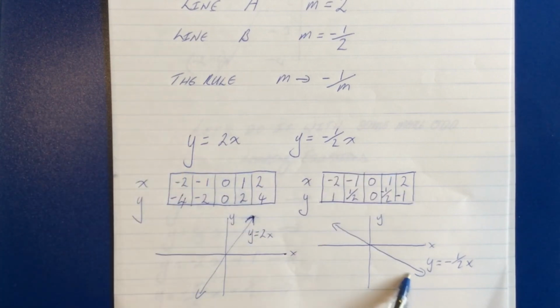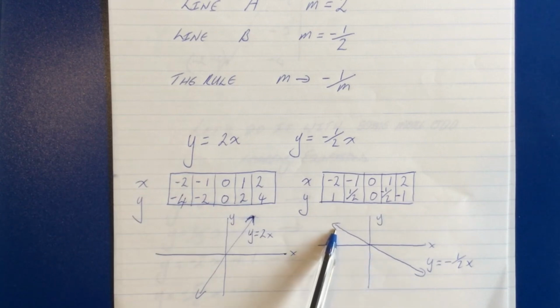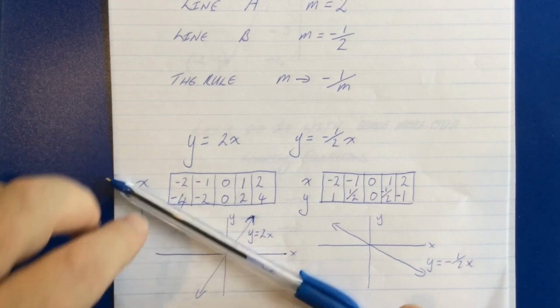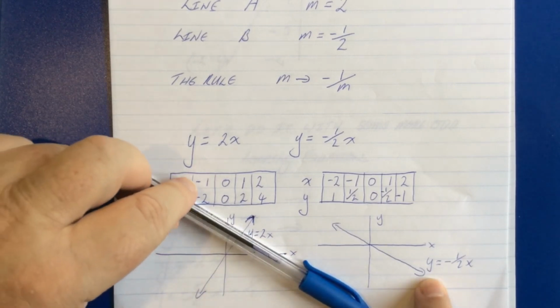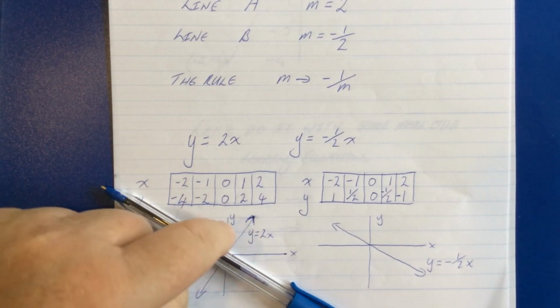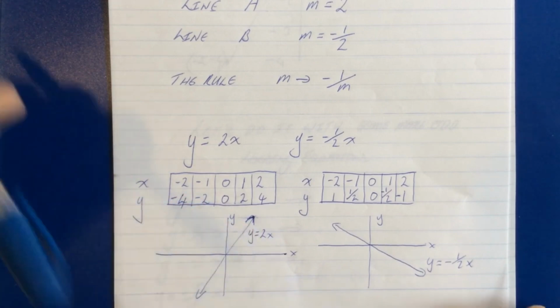And this graph has a negative gradient of a half, negative a half, negative 1 over the gradient of this line, which means that if we could map these one onto the other, this graph here would look like that, overlaying this graph, and that angle in there would be 90 degrees.